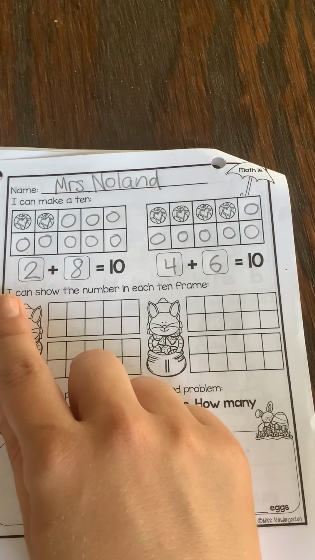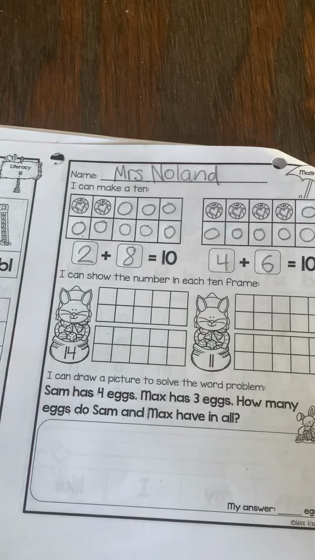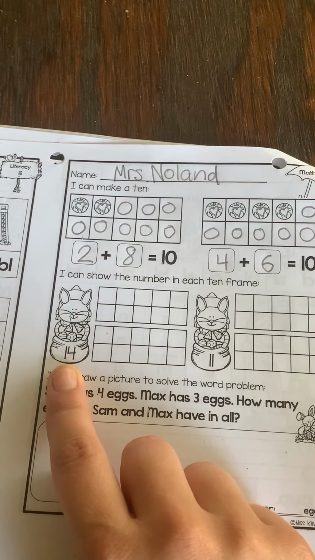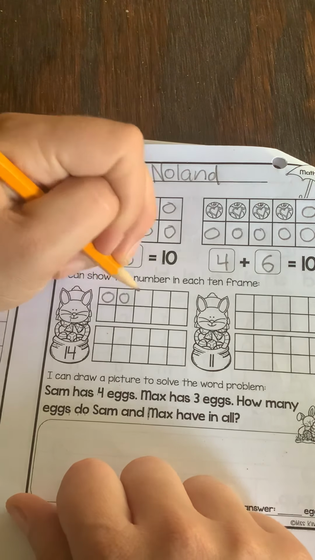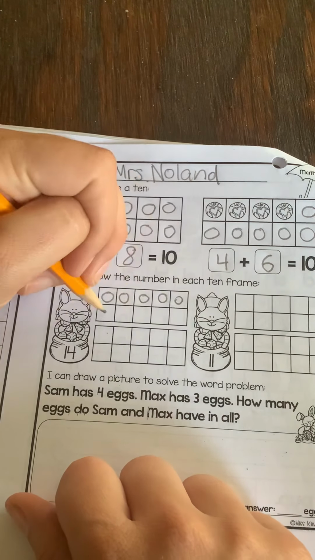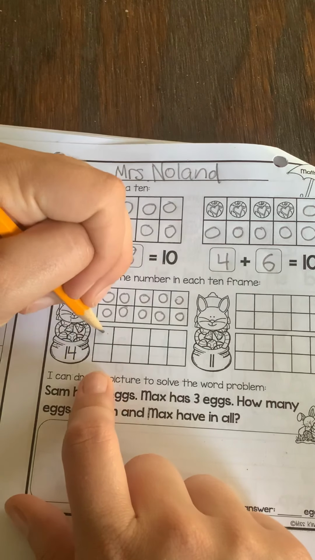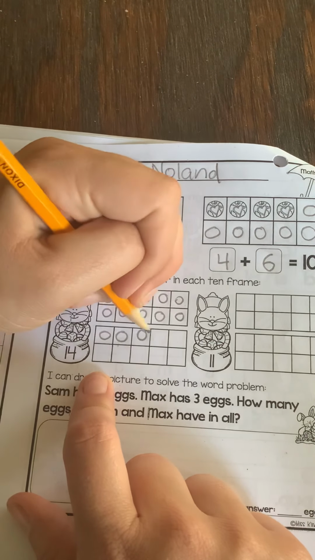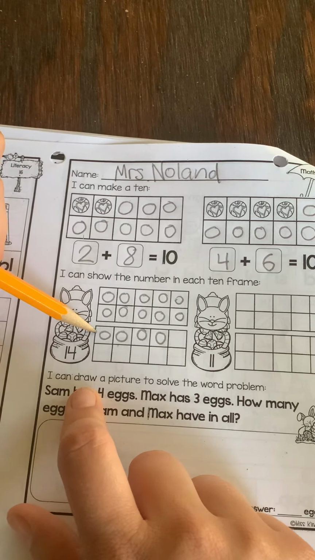Next part says, I can show the numbers in each 10 frame. So we have 14. I have 14 here, and so I'm going to do 10, 1, 2, 3, 4, 5, 6, 7, 8, 9, 10, 11, 12, 13, 14. So that's going to be a full 10 frame and 4 more.